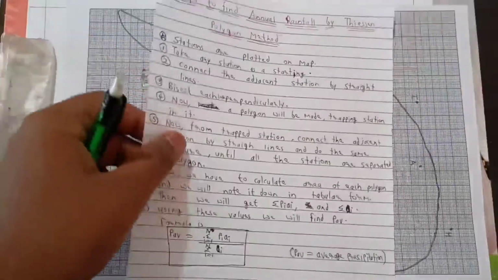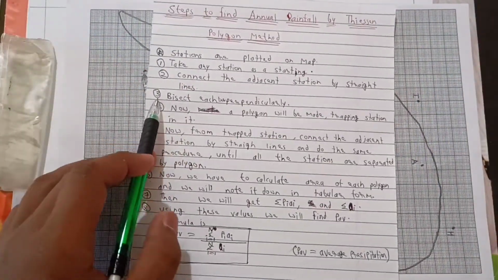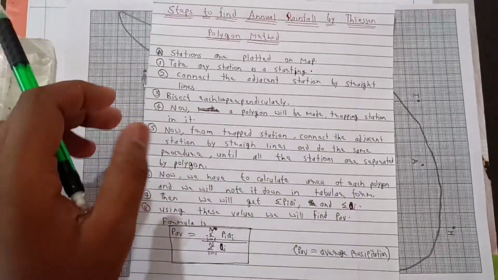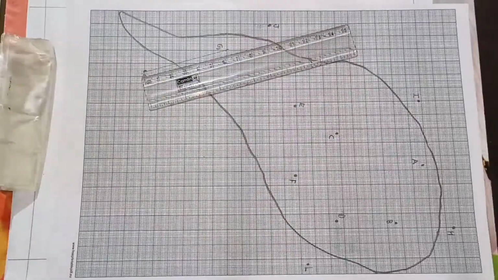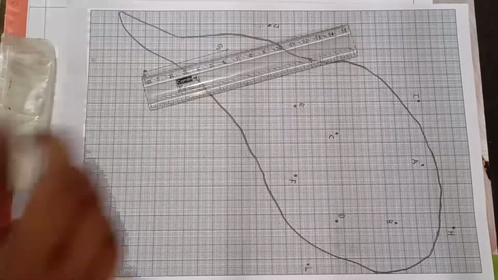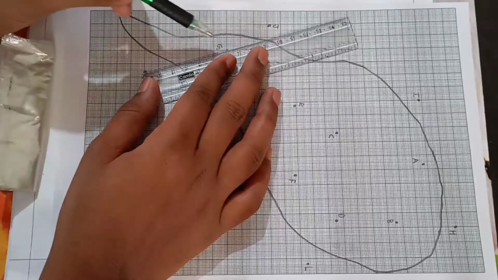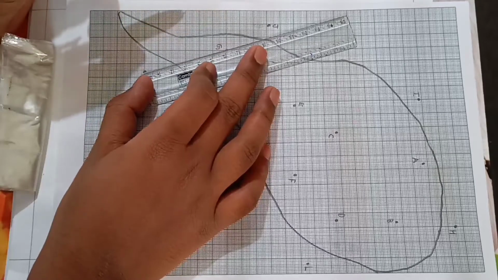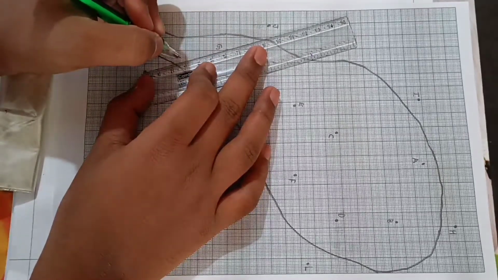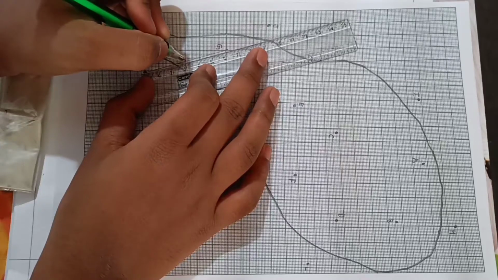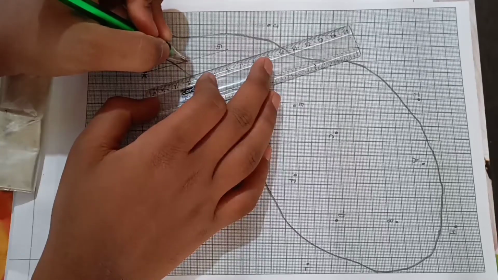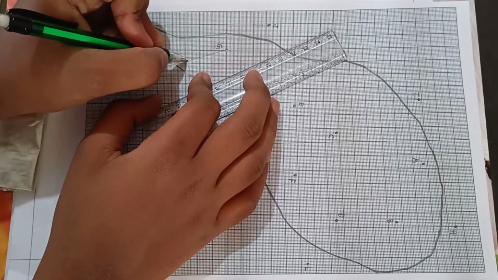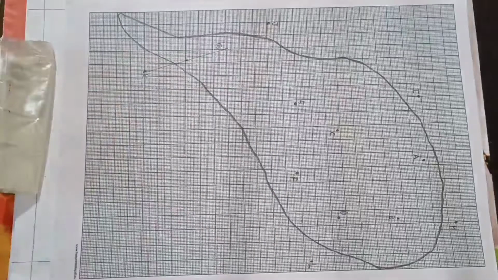So now our next step, step number 3, bisect each line perpendicularly. Okay, so to bisect we have to measure the line first, how much it is. This line is nearly 6.2 centimeter. So it will bisect at 3.1 centimeter, which will be nearly here. I will mark it. Yeah, I have marked the point. You can note it down, you can see it.